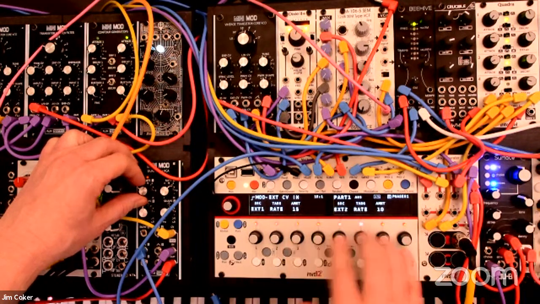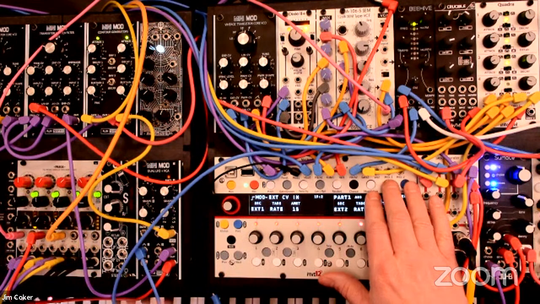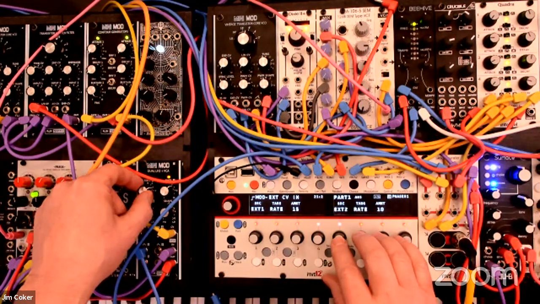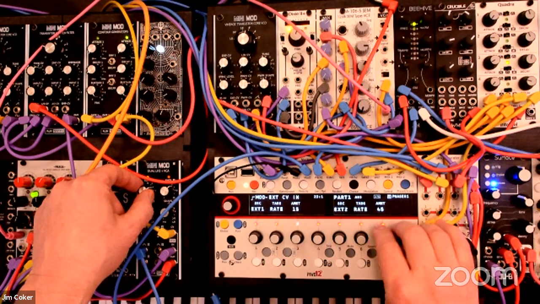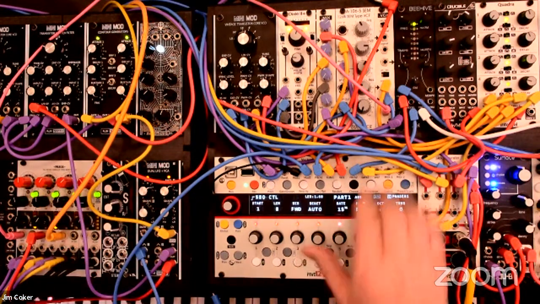So I'm using two external modulation sources on a single parameter. Just kind of play around, dial in the sound you like.